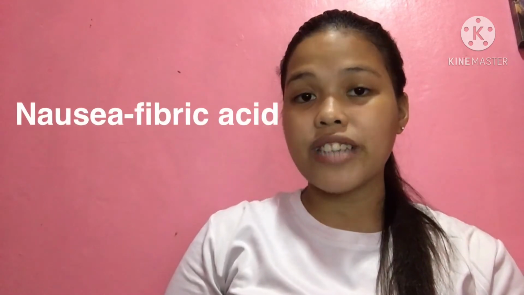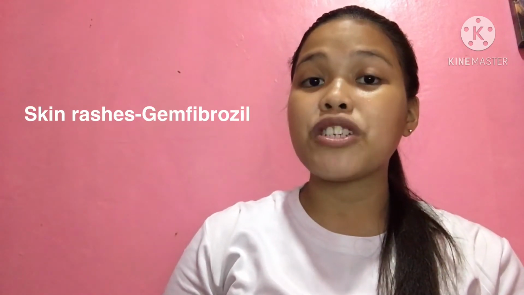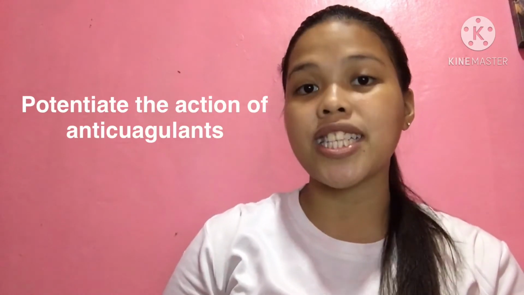Nausea is the most common side effect of fenofibrate, while skin rashes are the most common side effect of gemfibrozil. And some patients show a decrease in white blood count or hematocrit, as this drug potentiates the action of anticoagulants.